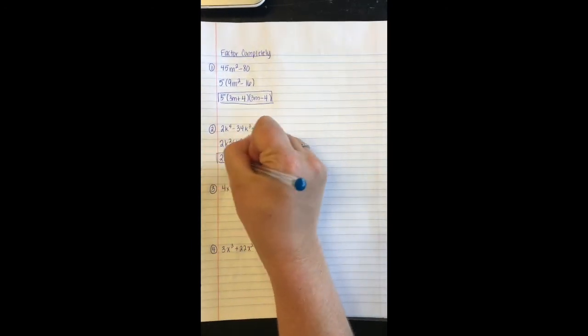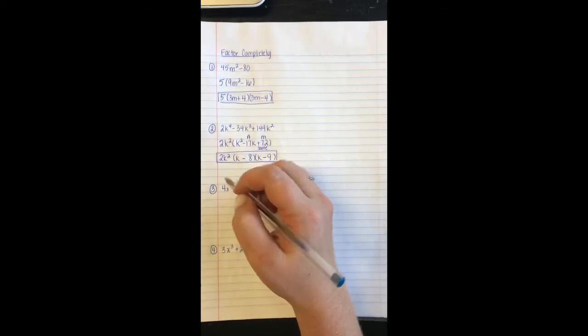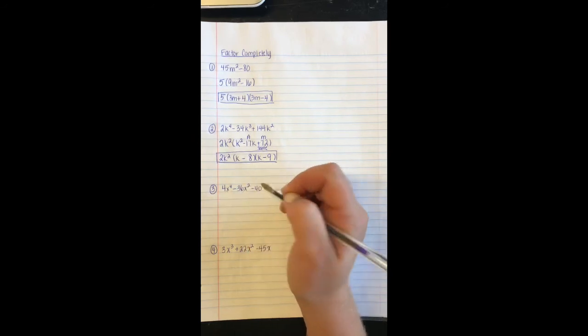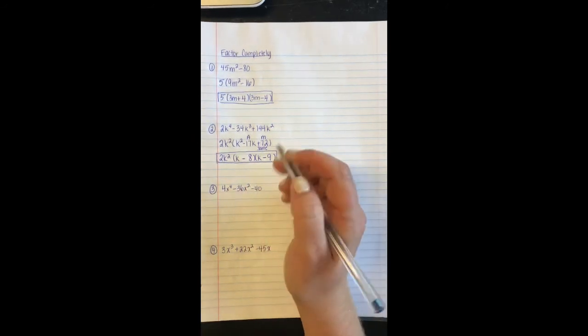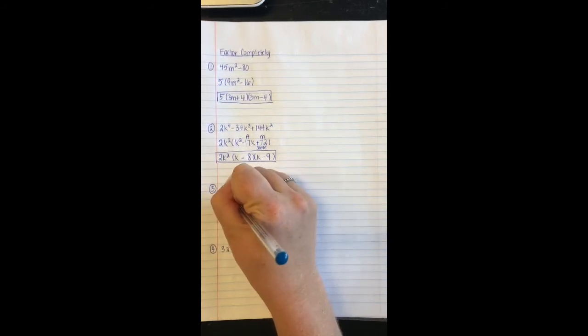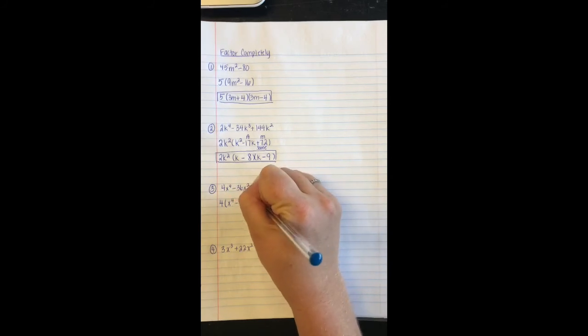Okay. On to question number 3. So once again, you're starting with GCF factoring: 4x to the 4th, 36x squared, negative 40. Unfortunately, I can't pull an x out of all of these, but everything is divisible by 4. So I'll pull that 4 out, and then I get x to the 4th minus 9x squared minus 10.